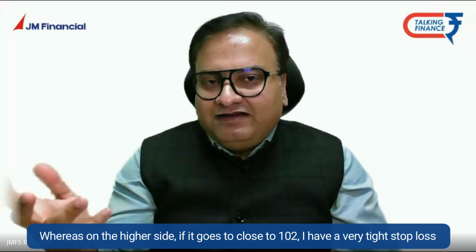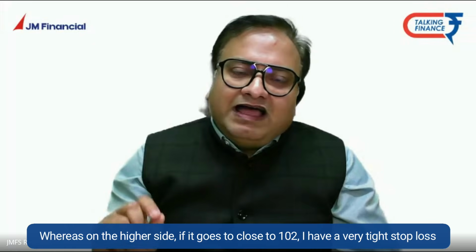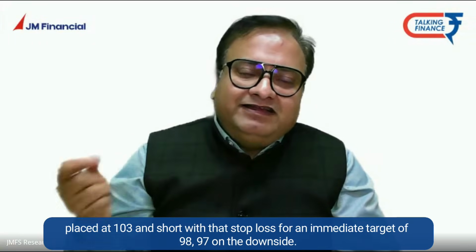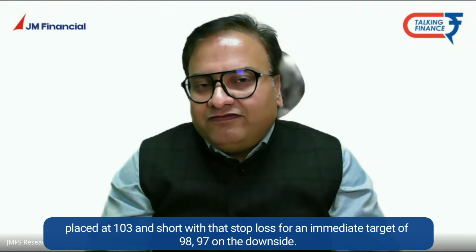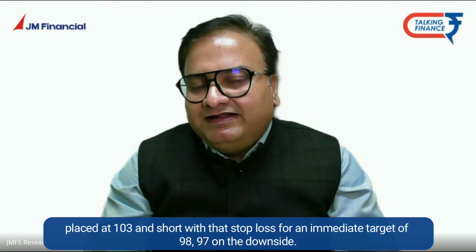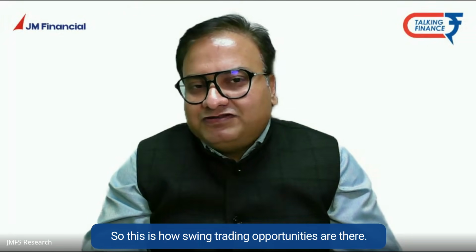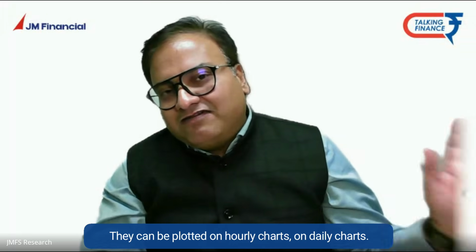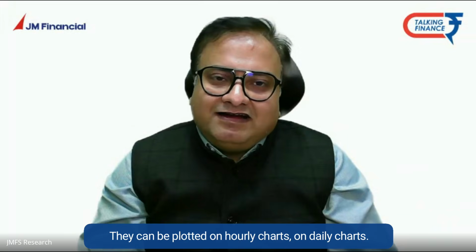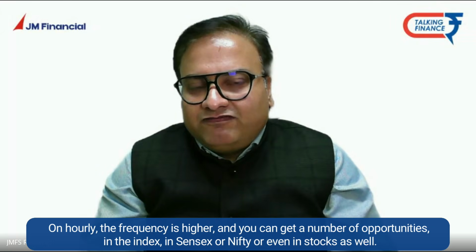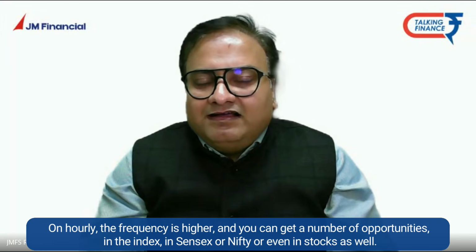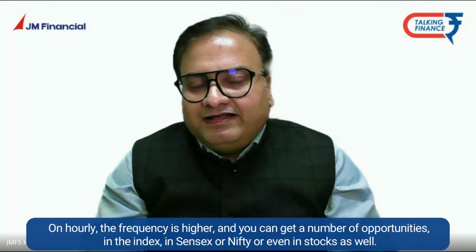Whereas on the higher side, if it goes close to 102, have a very tight stop loss placed at 103 and short with that stop loss for an immediate target of 98, 97 on the downside. So this is how swing trading opportunities are there. They can be plotted on hourly charts, on daily charts. On hourly, the frequency is higher, and you can get a number of opportunities in index, in Sensex or Nifty, or even in stocks as well.